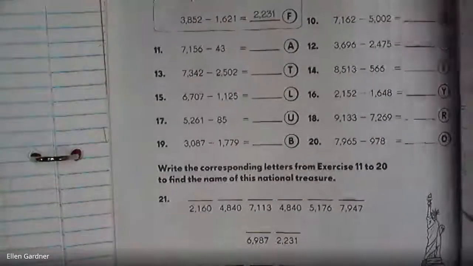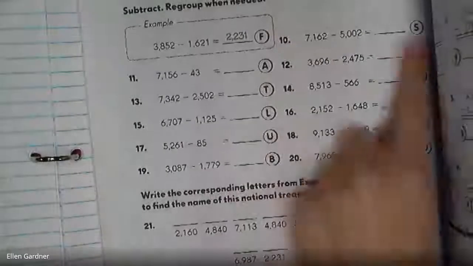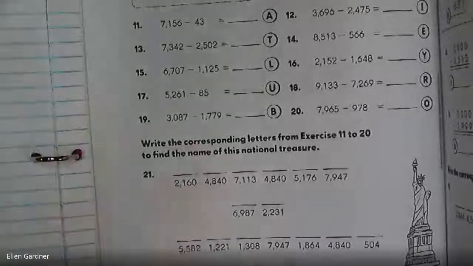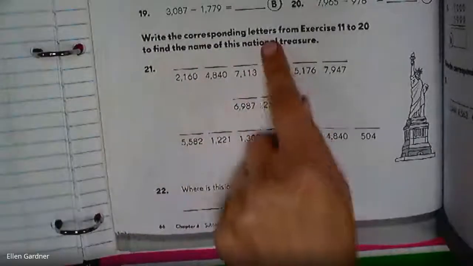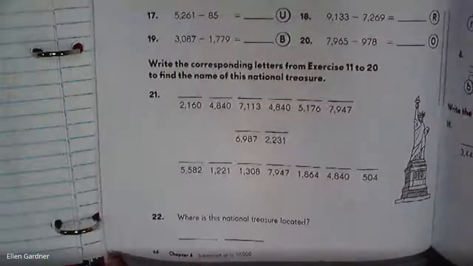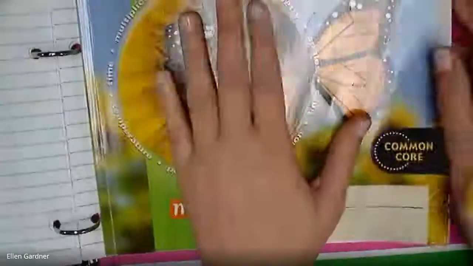Final page, page 66. You have multiple subtraction problems here. Feel free to use up the space above to work some of your problems, or get a piece of paper from your binder to do the work. And then you'll write the corresponding letters to find the name of the national treasure. So 2,160 will be one of these answers, and you'll choose the right letter of that answer, the difference. So 63 through 66, please complete those pages as soon as you are done with this video.